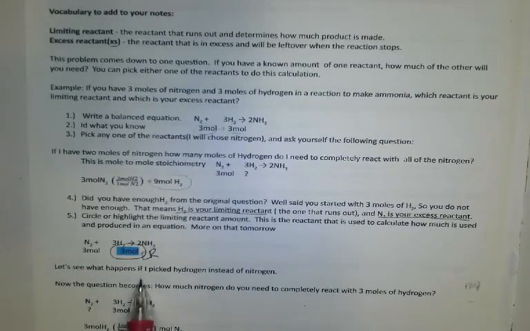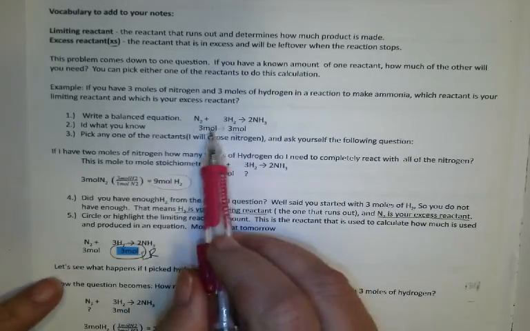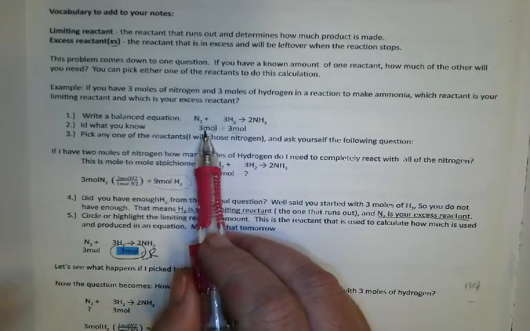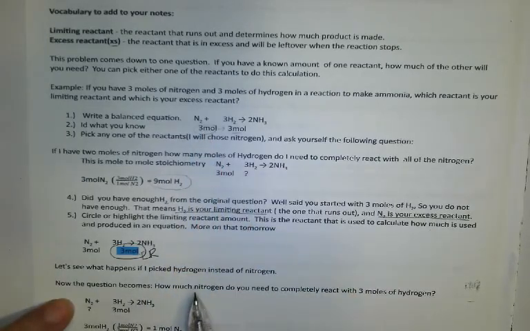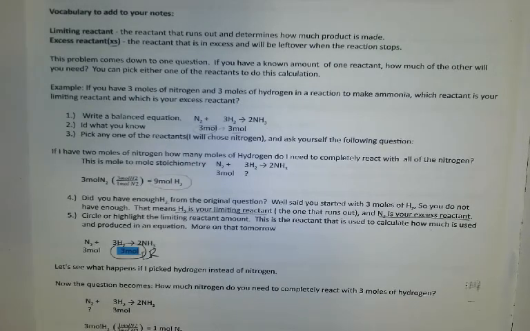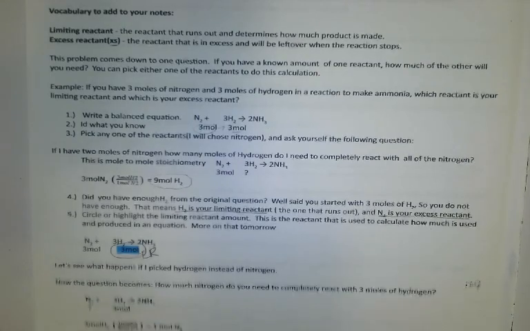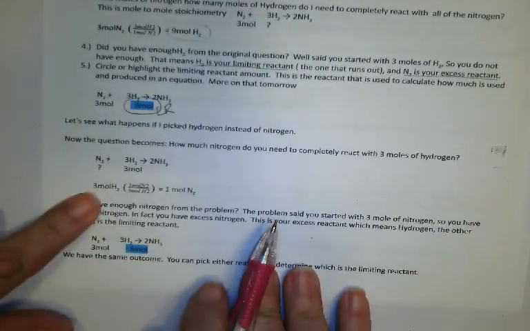Okay, now let's see what happens if I picked hydrogen instead of nitrogen, because remember I said it didn't matter which one you picked. So if I pick hydrogen instead of nitrogen, I'm starting with 3 moles of hydrogen. I get rid of hydrogen and go to nitrogen. Here's my coefficients from my balanced equation.